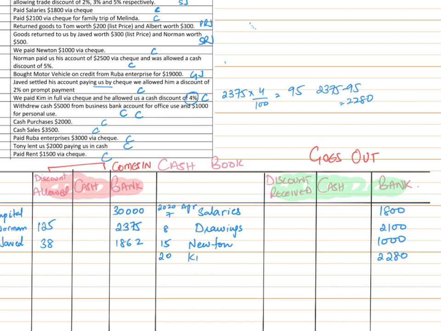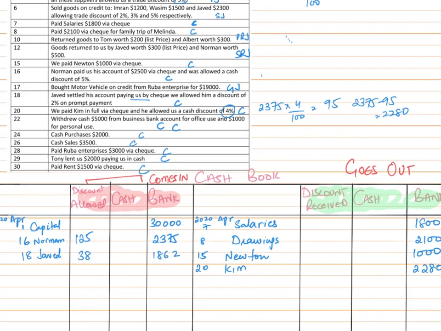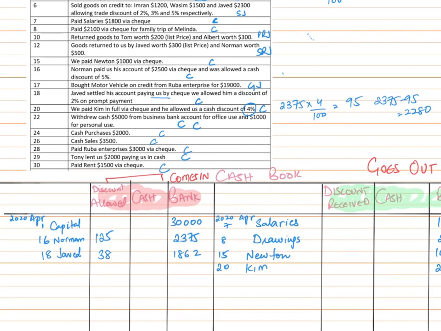Kim. Kim was our liability, and once we settle the accounts of our liability, the liability decreases, and if liability decreases, that gets debited. That's why Kim is getting debited. After 20th, we have got a cash transaction on 22nd. Now as I told you, these involve two transactions.